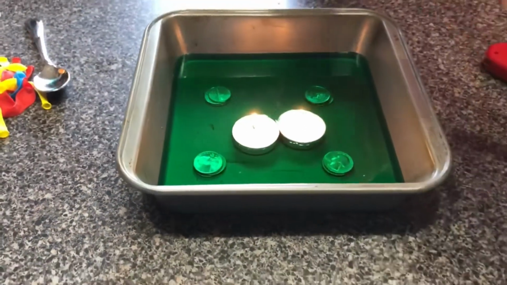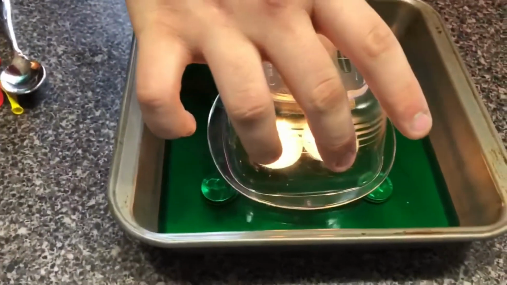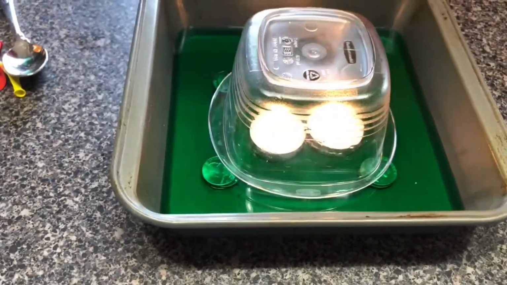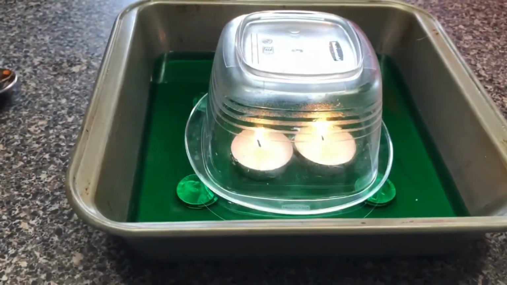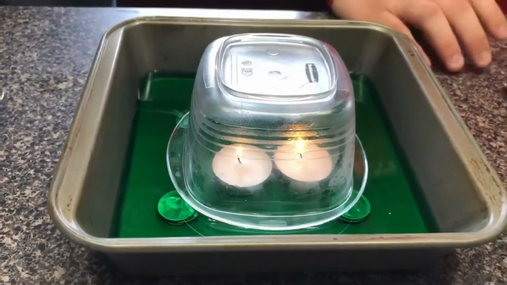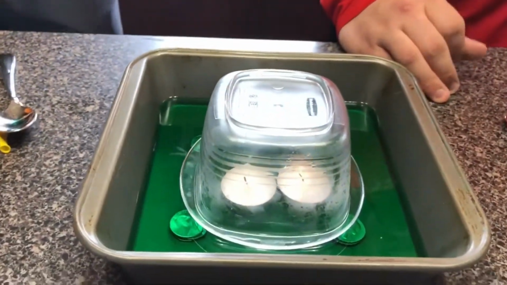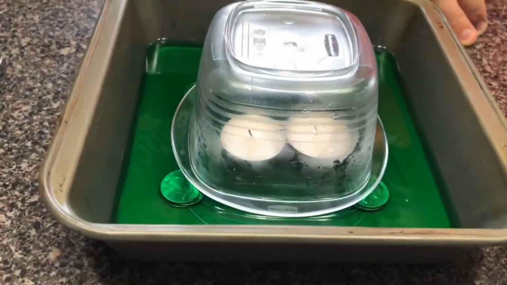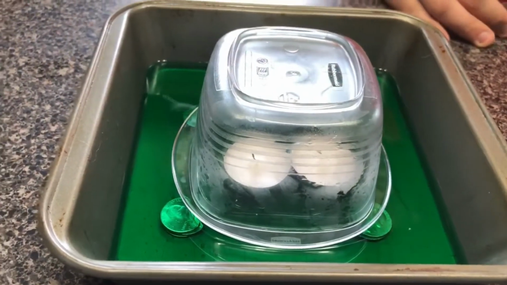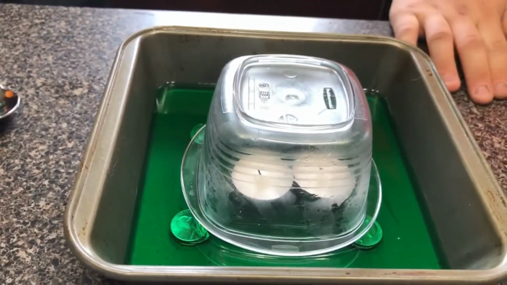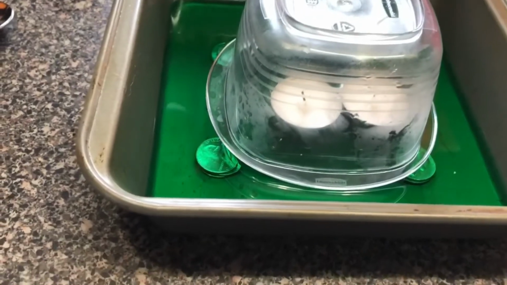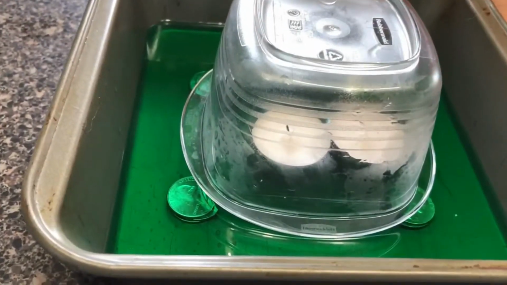Alrighty, and then we're gonna place a plastic container right over them. And as the flames are going on, they're using the oxygen in the container, which is making the temperature higher and also increasing the pressure with it. And as they go out, the temperature starts going down and the pressure also decreases.